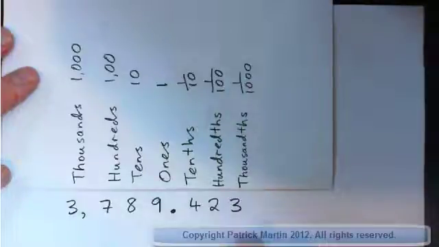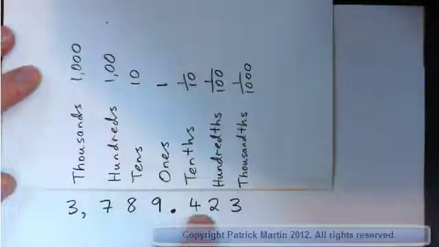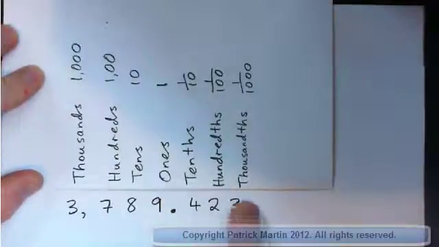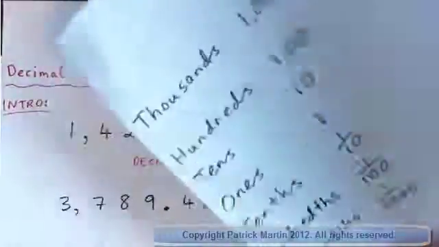Believe it or not, what we like to say is 3,789, and this you'll find is actually 423 thousandths. So let's try and see why that is in a minute. Okay. But in any case, this is the tenths spot. That's the hundredths. That's the thousandths. And keep your piece of paper for using throughout the chapter.